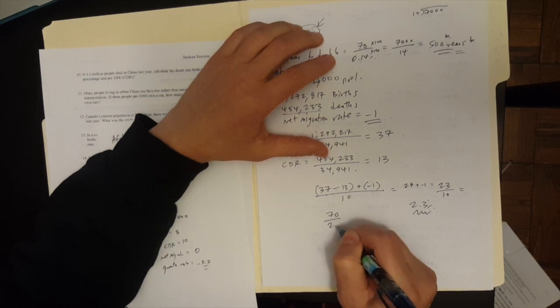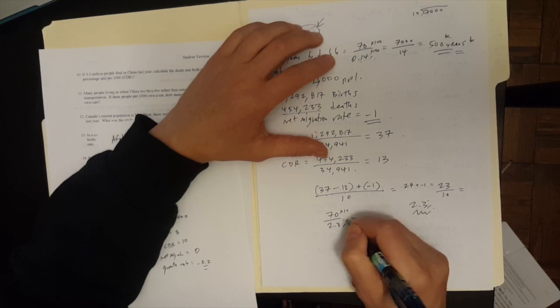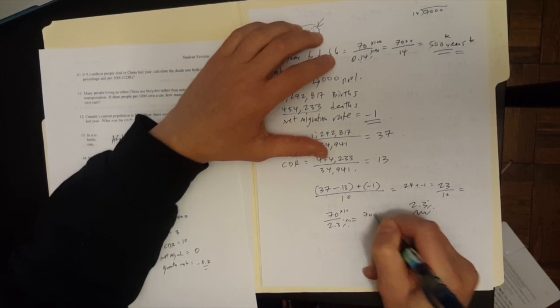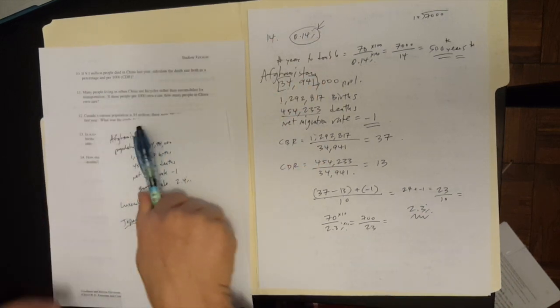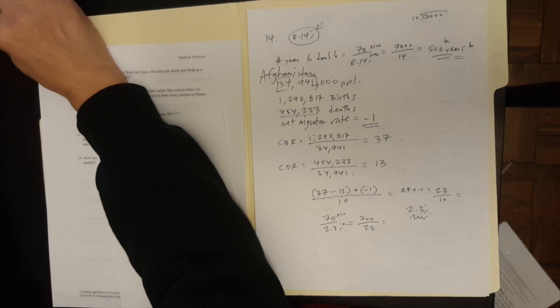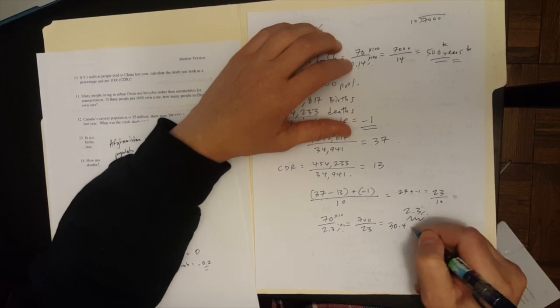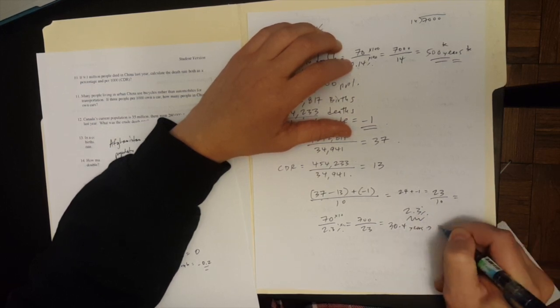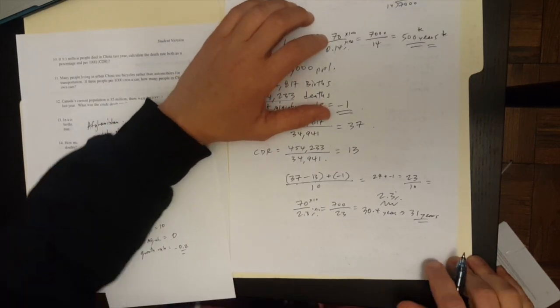70 divided by 2.3%. If we do it times 10 times 10, it's 700 divided by 23 when you do it by hand. So it'll be easier. Okay, so 30.4 years, which we'll round up to 31 years, it will take for the population to double.